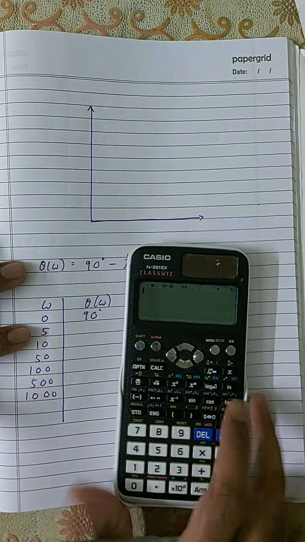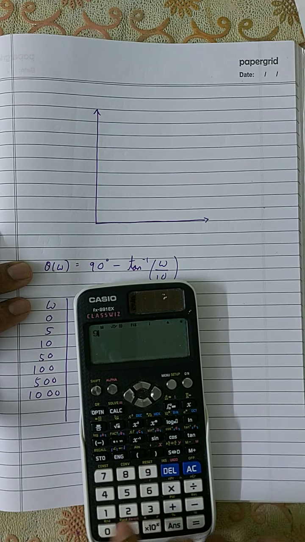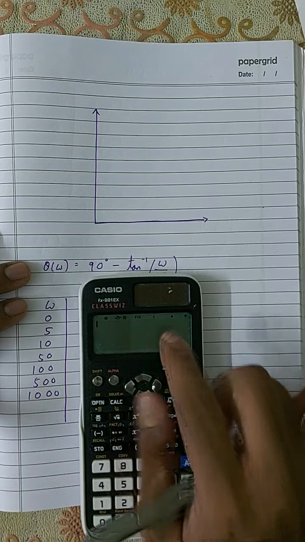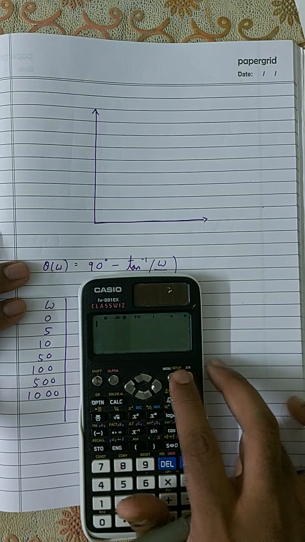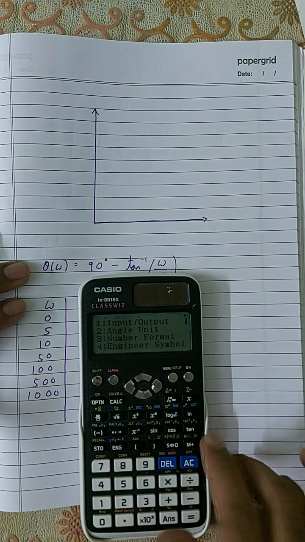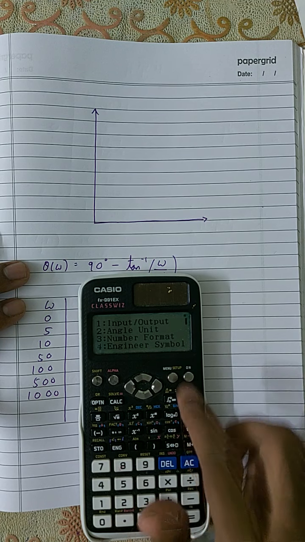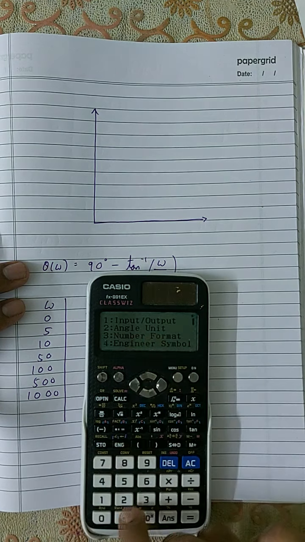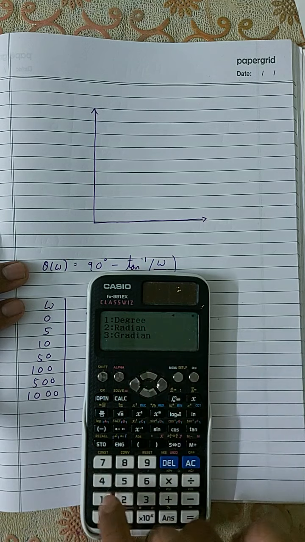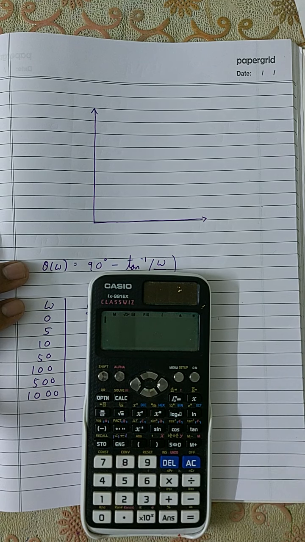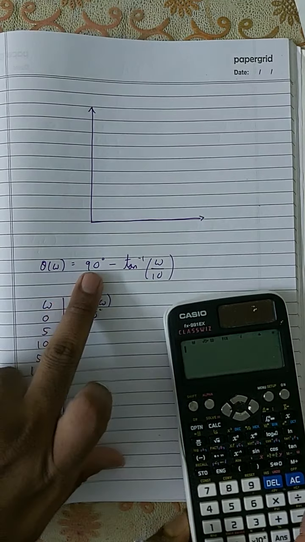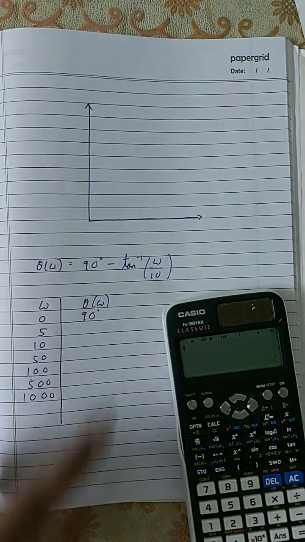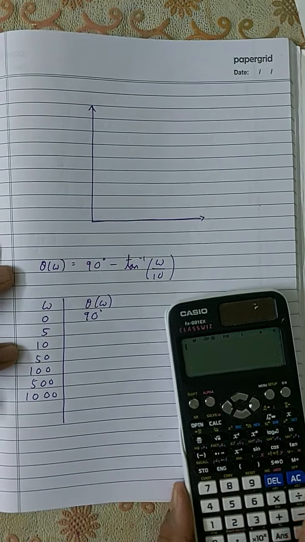Let me write it over here. Before doing this, don't forget you need to change the mode of your calculator to degrees. That is how you do it: you simply take shift, setup, then the angle unit, and then shift it to degree. That's how you change it. Make the calculator in degree mode. Or if you're using radians, then you should replace 90 degree with pi by 2.